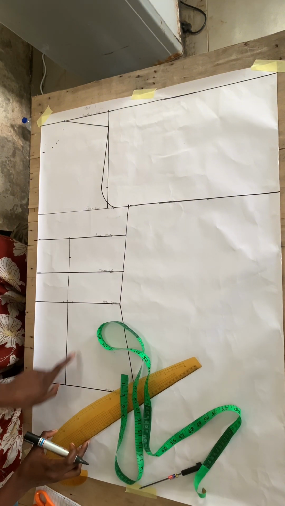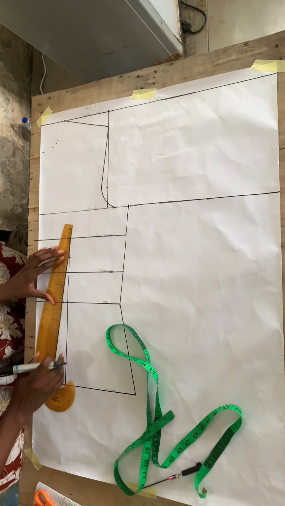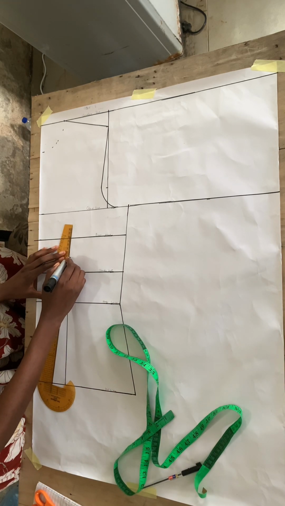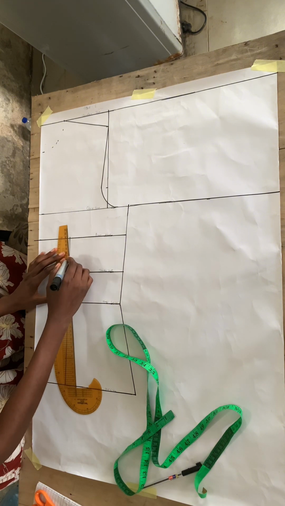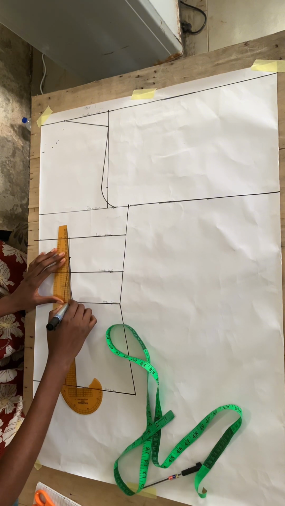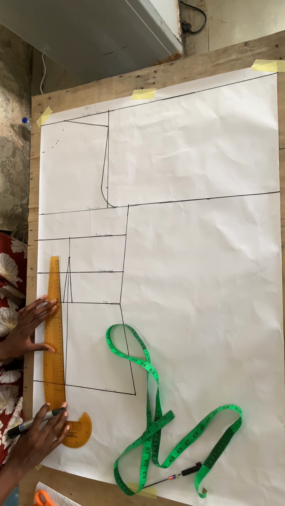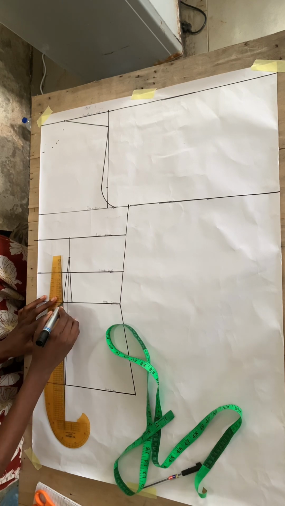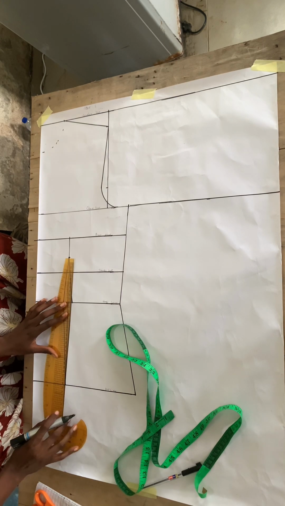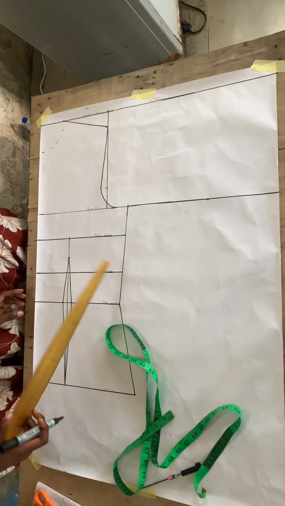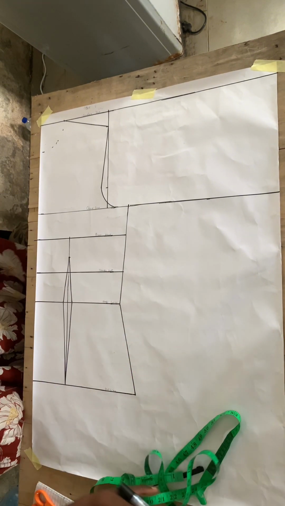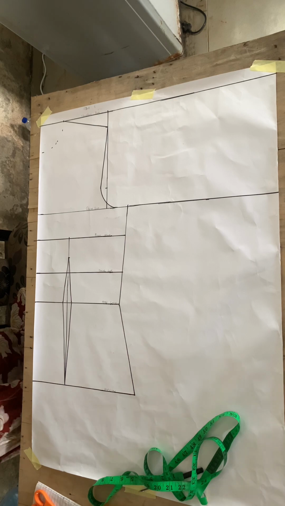Then you connect those points to those half inches on either side of the line. That gives you a diamond shape. That diamond shape that you see is your dart. When you sew it in, you get this very fitted body shape, and it just fits to your body nicely.